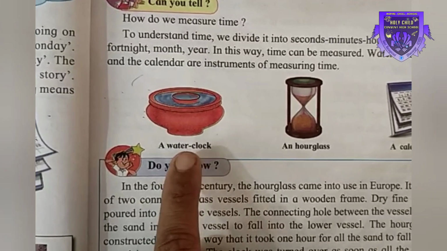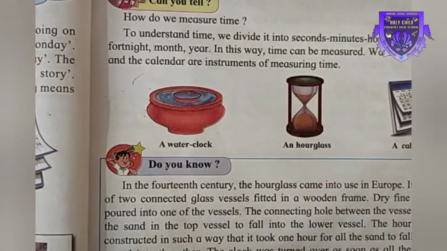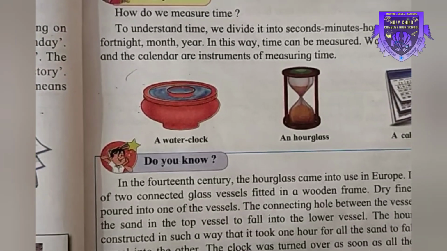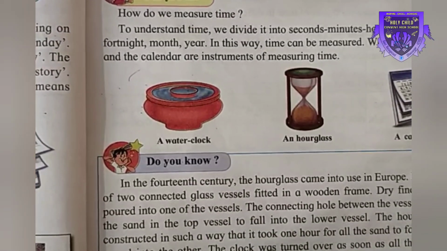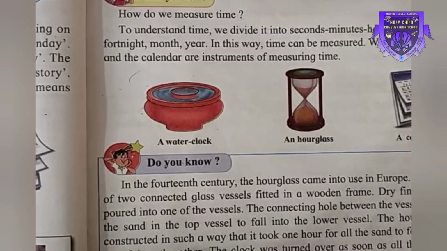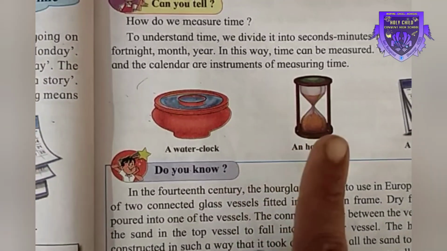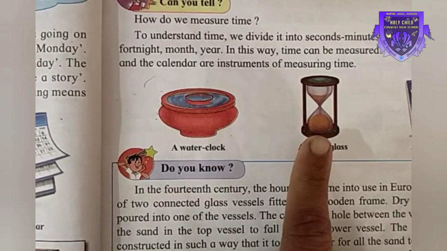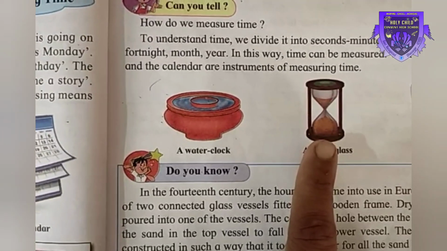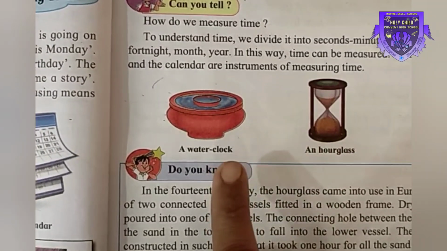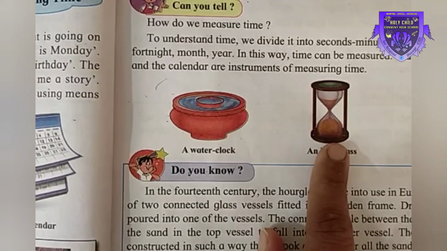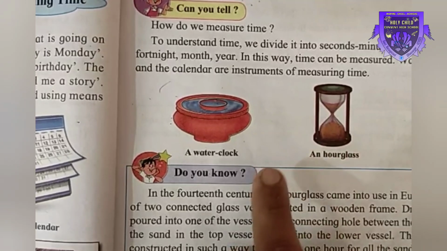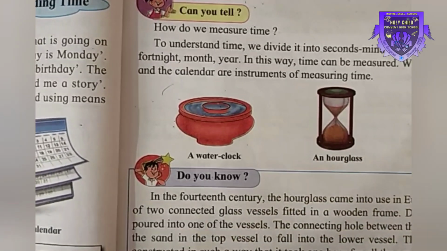Now this water clock was used during ancient times. मतलब एकदम old, पुराने ज़माने में ये use होता था. People were using the water clock at that time, because that time calendars and watches did not exist. So they were using water clocks and hourglasses to calculate seconds, minutes, hours. Now we Indians call this water clock Ghatika Yantra also.